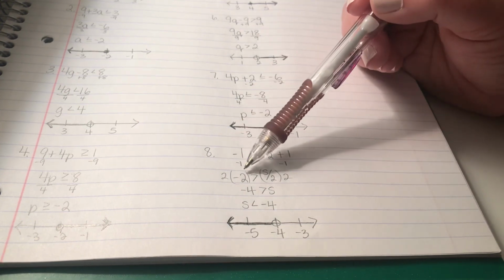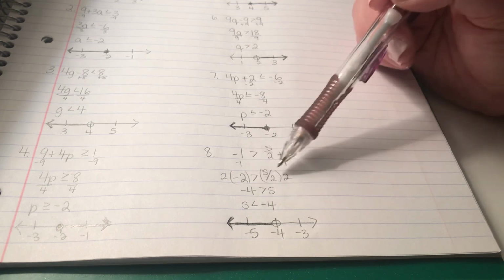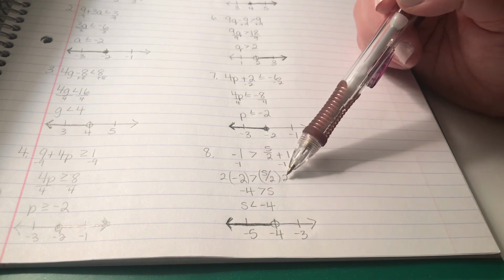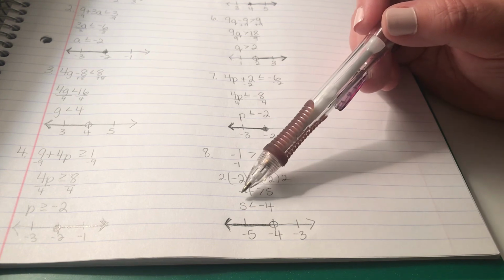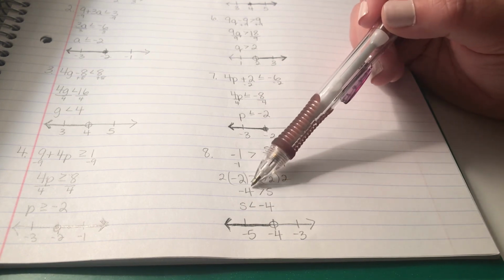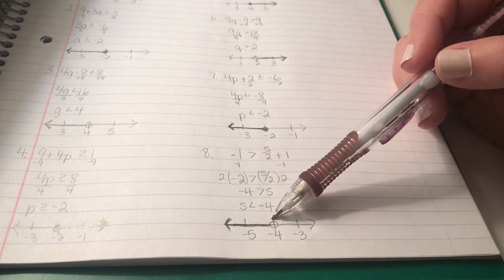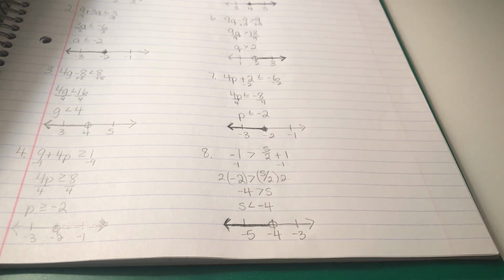A positive 2 times a negative 2 is a negative 4. It's greater than s. We have our variable by itself now that this canceled out. Remember, I like to say read it backwards to get your variable back to the left. So if I read this backwards, s is less than negative 4. So I'll rewrite it like that so that I'm graphing it correctly. So that's an open circle at negative 4 and shaded to the left. And that's it.